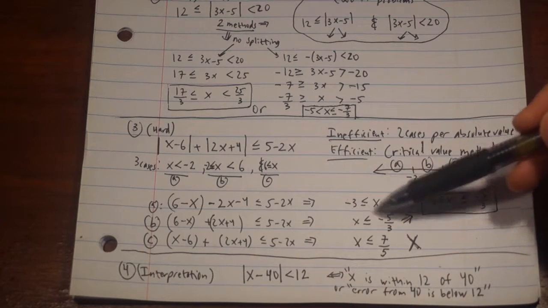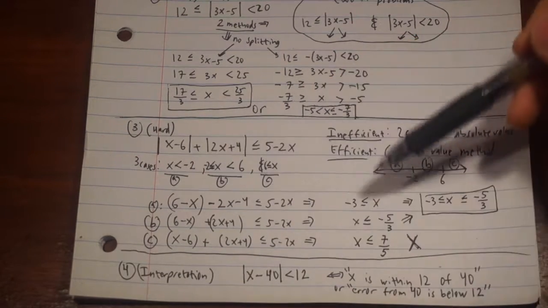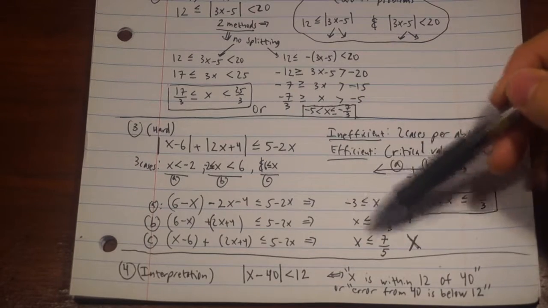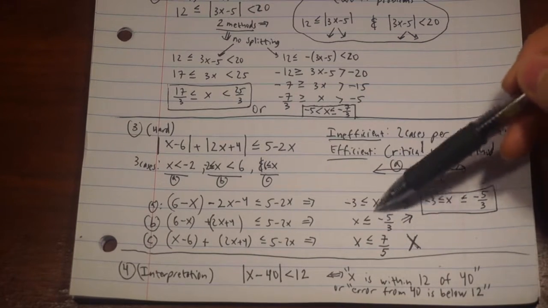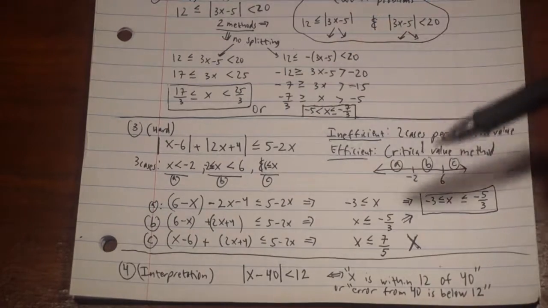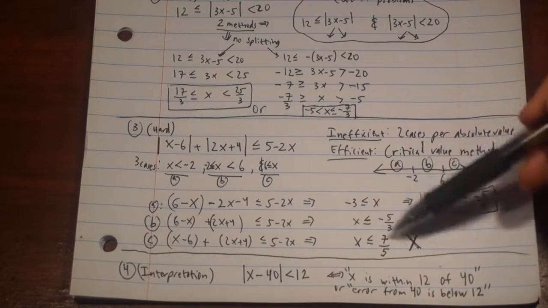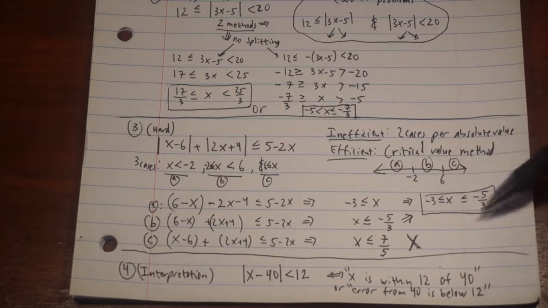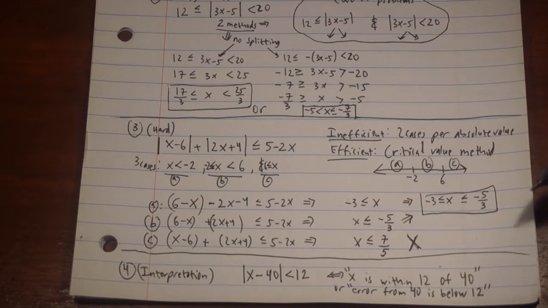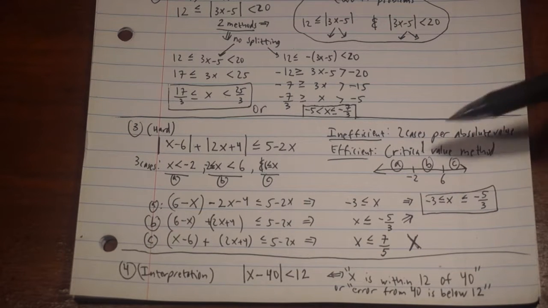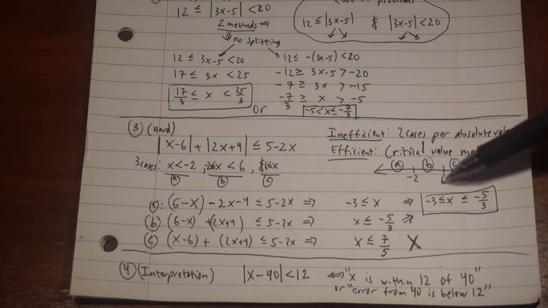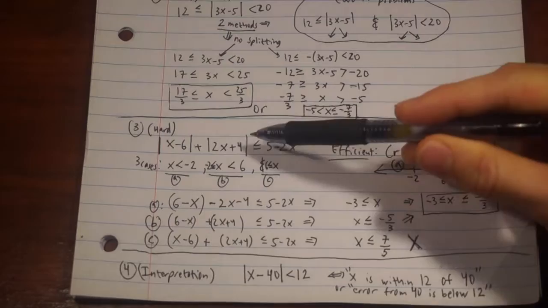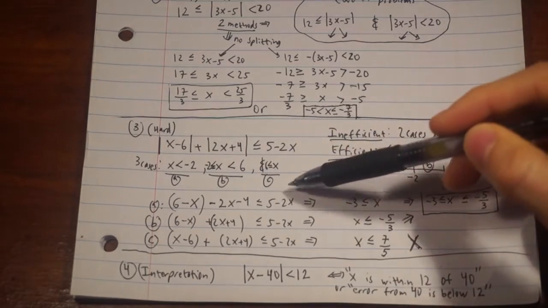Also, these two answers, they're within the original region. So make sure you further restrict these regions to the original case we're considering. Once you do that, you'll see that there's actually nothing else we have to take into account, and we can combine these two to get our complete answer. All right, so to recap, how is this different than the first problem? We found these critical points of -2 and 6, and then split the entire problem all in one shot rather than one absolute value at a time, so that we only had to consider 3 cases.